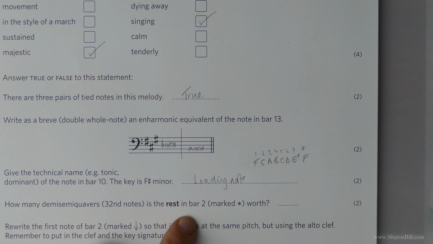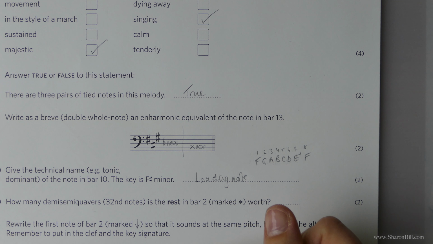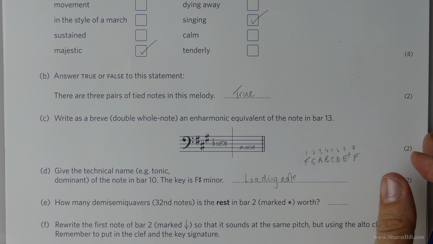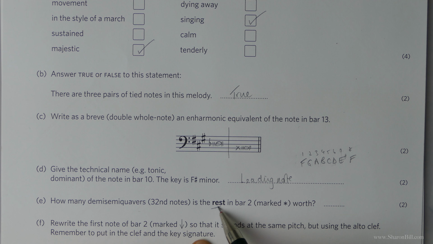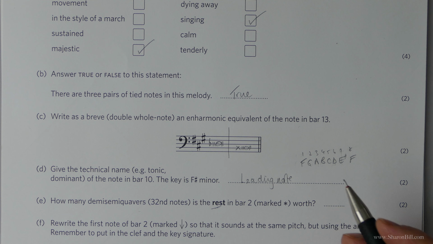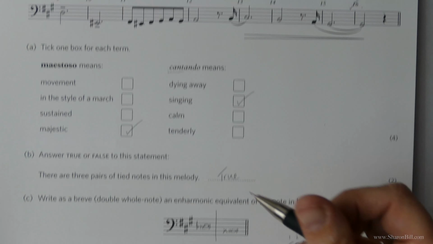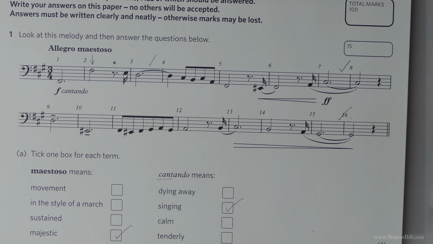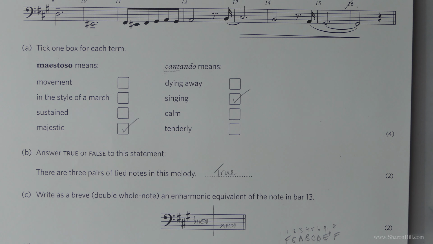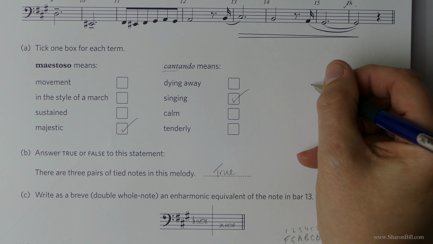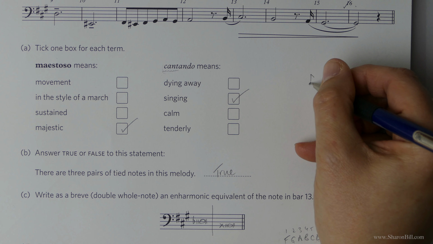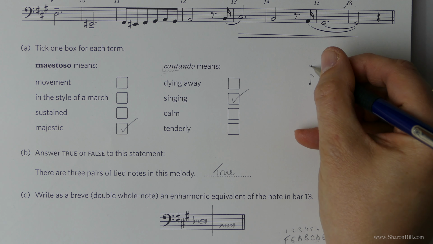There we go. Now then, a bit of maths. How many demi-semiquavers is the rest, not the note, the rest in bar 2 worth? So here's the rest. It's a dotted quaver, dotted 8th note rest. So first of all, I'm just going to diagram out. I'll just use this spade here. So I know I'm writing a note here, but we're doing that rest.